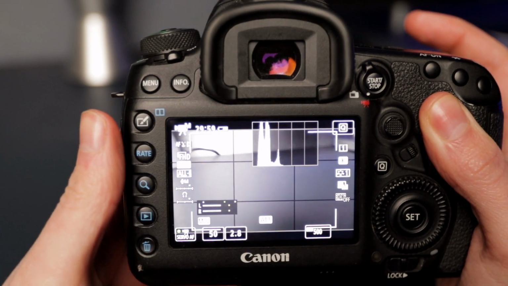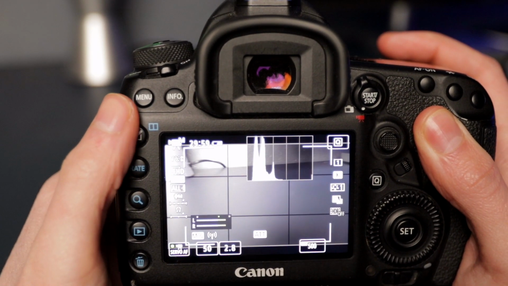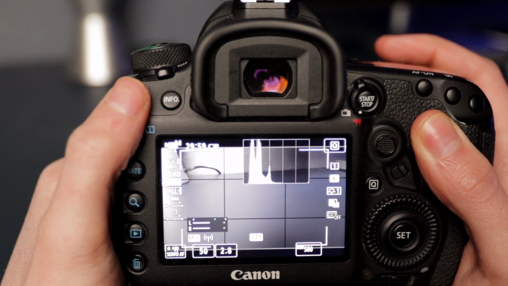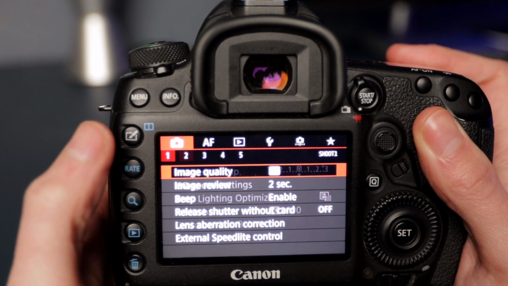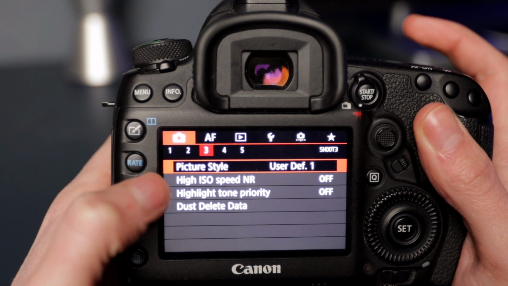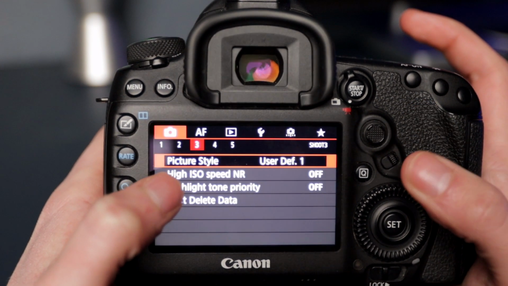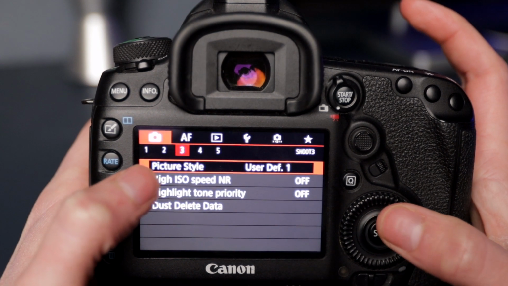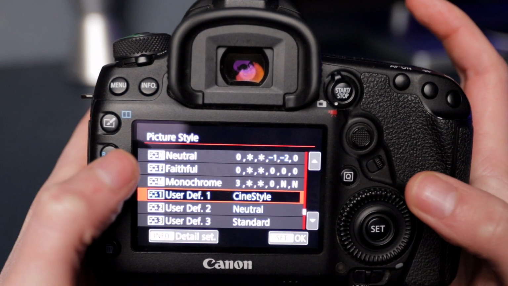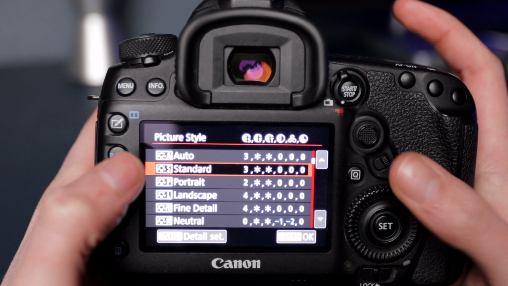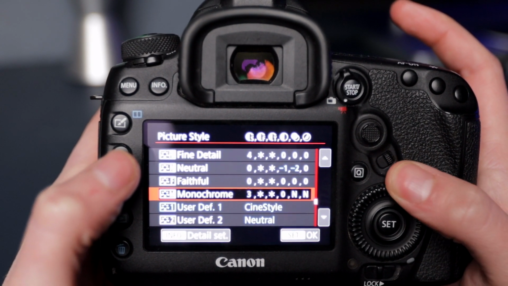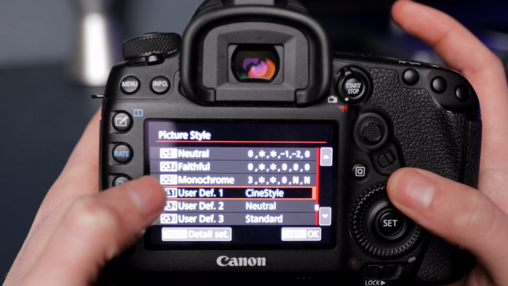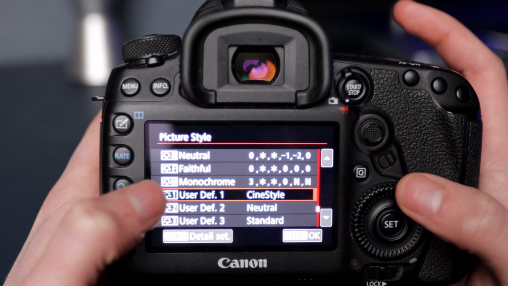Right, so once your camera's all set up and powered on, you're going to hit the menu button just underneath the power switch, and in the first menu you're going to scroll across to the third section, and in the third section it starts with picture style. So what I'm going to do is I'm going to hit set to open that one up, and these are all the standard ones and the automatic ones that come on the 5D. And if you scroll right down to the bottom, you've got 3 user-defined profiles.